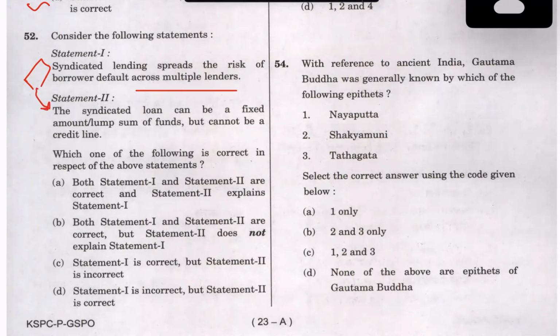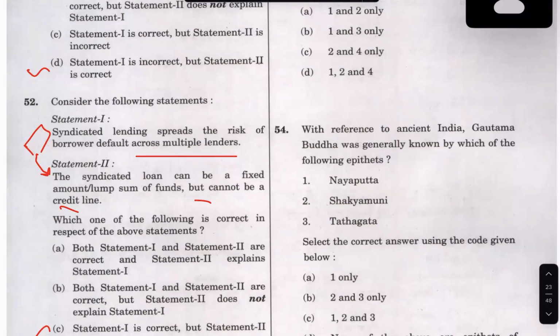The loan can be a fixed amount, but it cannot be a credit line? How can it not be a credit line? It can be, right? So you are lending whichever way you find correct. So statement one is correct, but statement two is not correct. So you will get C. This is a very easy question.